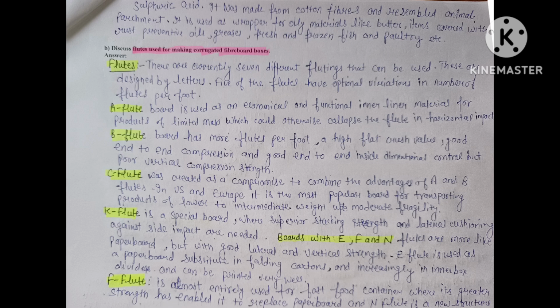Every type of flute has different properties. So we are going to discuss type A flute. A flute board is used as an economical and functional inner liner material for products of limited mass, which could otherwise collapse the flute in horizontal impacts. Type B flute board has more flutes per foot. The number of flutes is higher in B as compared to A, with a high flat crush value, good end-to-end compression and good end-to-end inside dimensional control, but poor vertical compression strength.